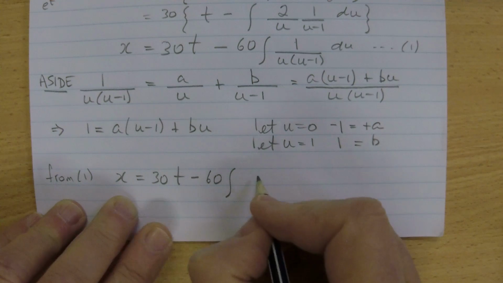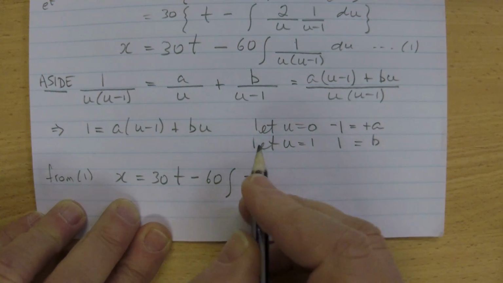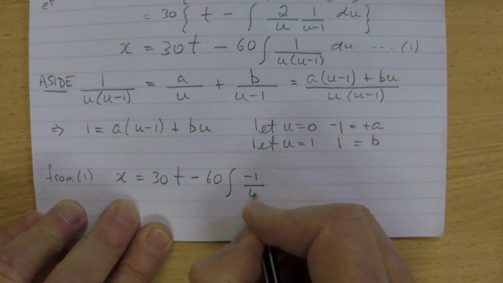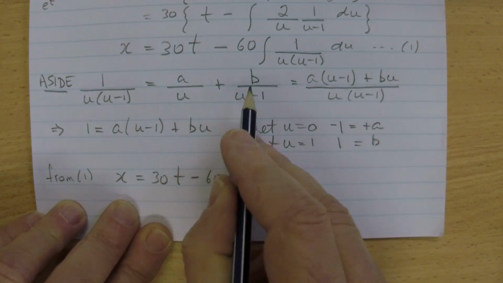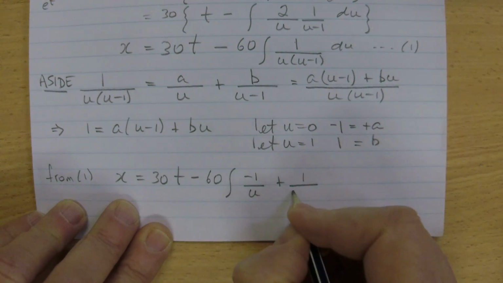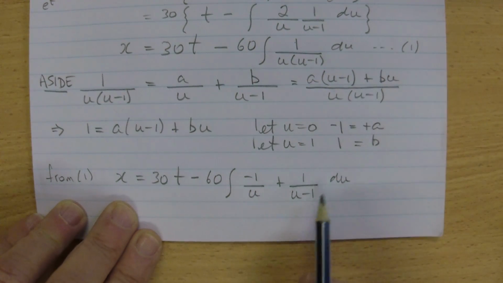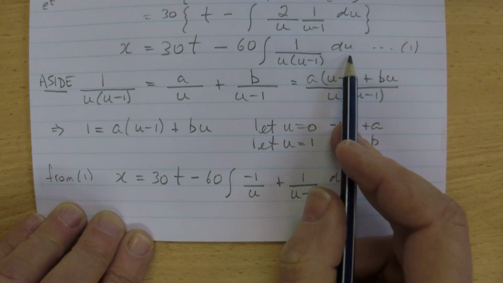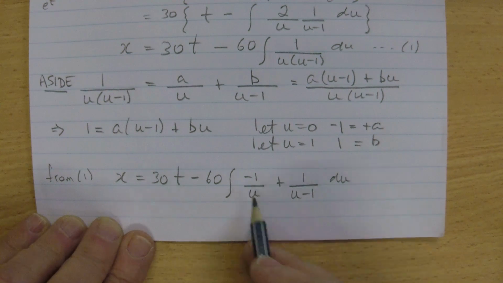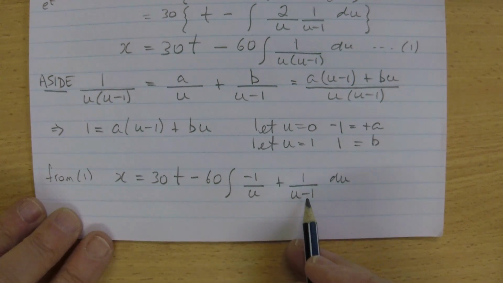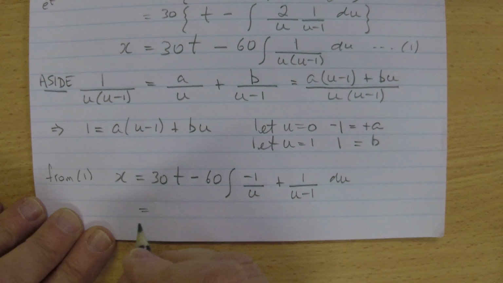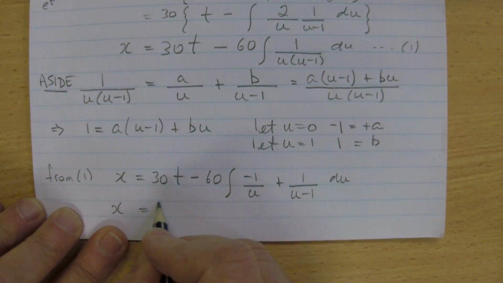So a was negative 1, I have negative 1 over u, plus b was positive 1 over u minus 1, and all of that integral was with respect to the variable u. Now these are straightforward integrals to perform, so I think we'll be good to go.